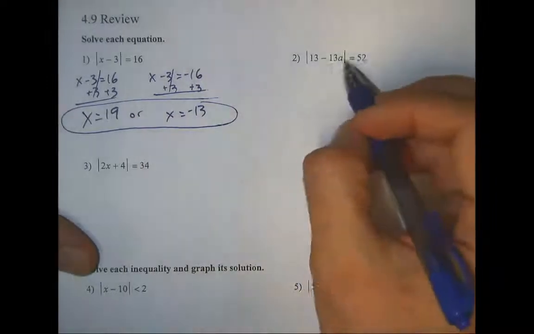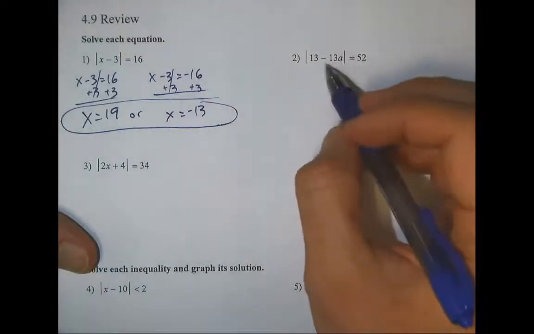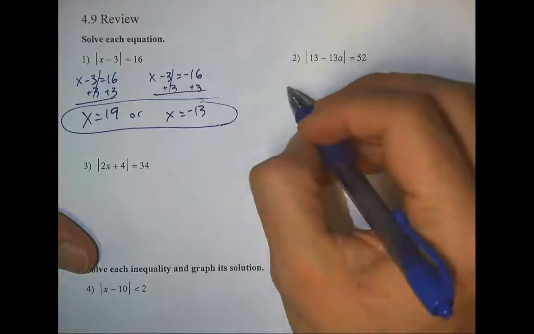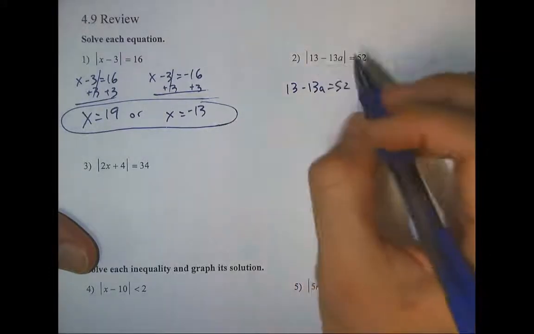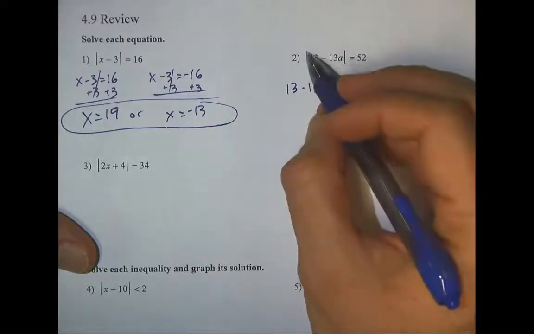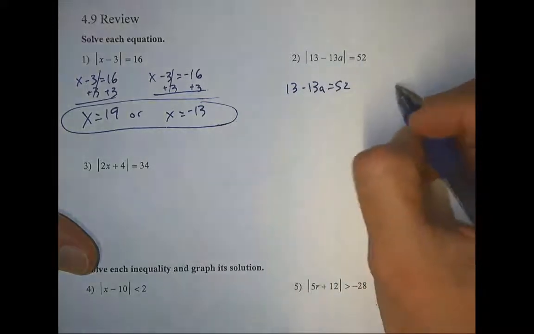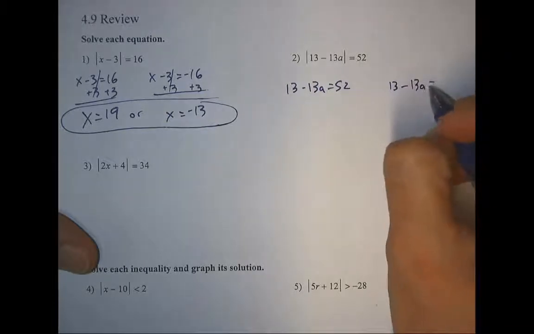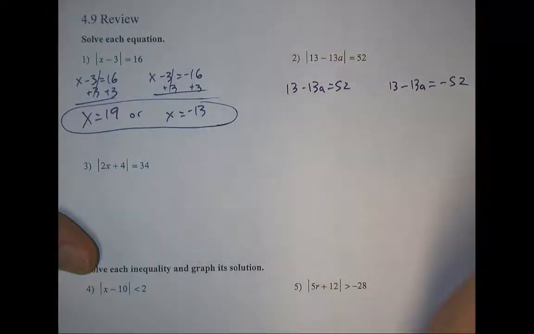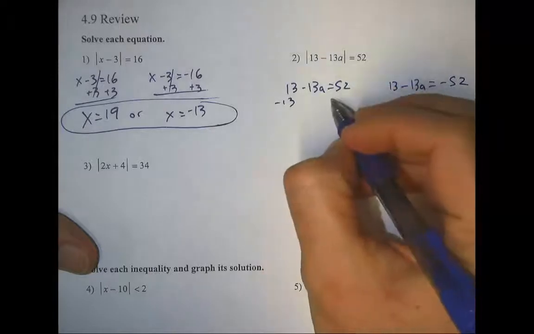So over here, 2 possible things. This expression inside here could be giving us positive 52, but it also could have given us a negative 52, and this would still be true because the absolute value would make it positive. So what number goes in for A where this could give us negative 52? Solving them both separately. Minus 13.